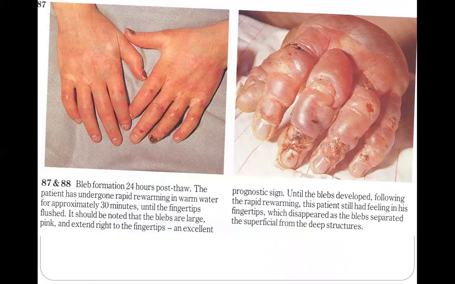Here we have some more pictures of what you can see. So blood formation is starting to form, and they did some rapid rewarming in warm water until the fingers were starting to flush. So you can see that they're starting to turn a little bit red right here, right? And then the blood started to form after that. So sometimes the frozen can actually just keep it frozen as a brick, very similar to if you were freezing meat in your freezer, right? And so you can do it that way.